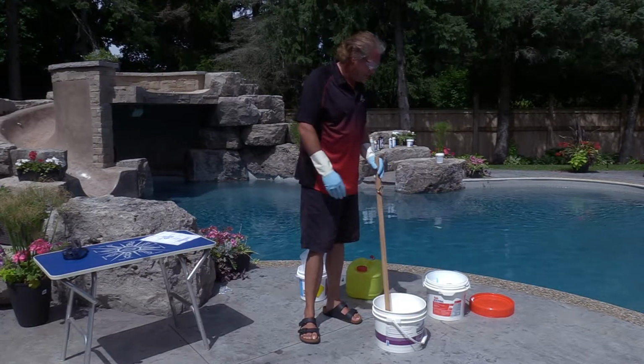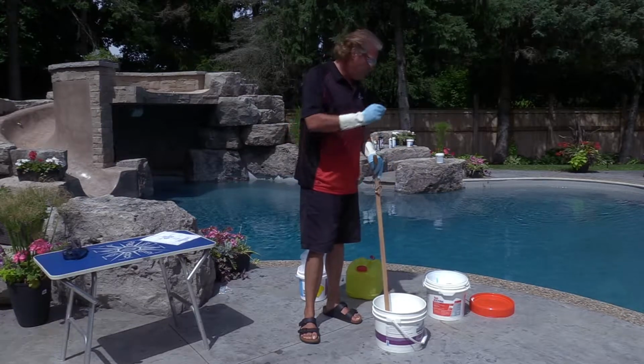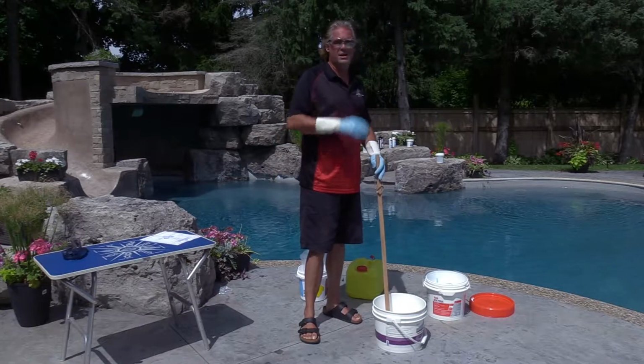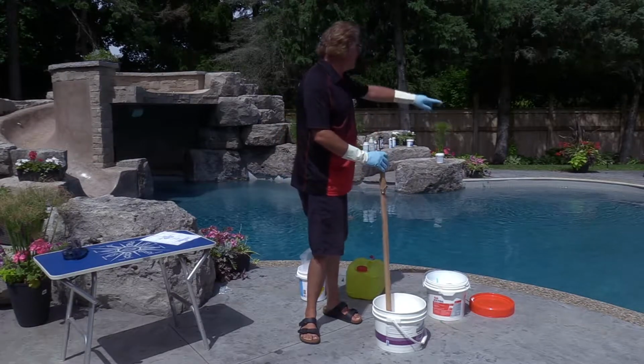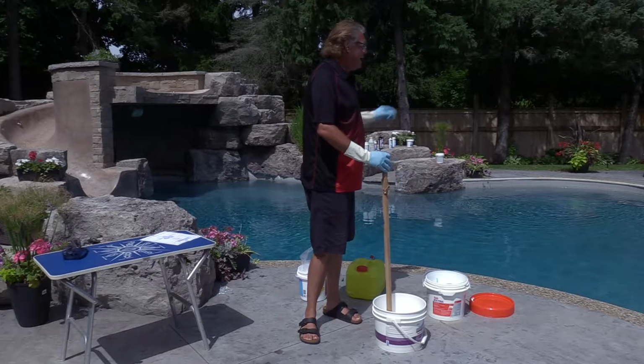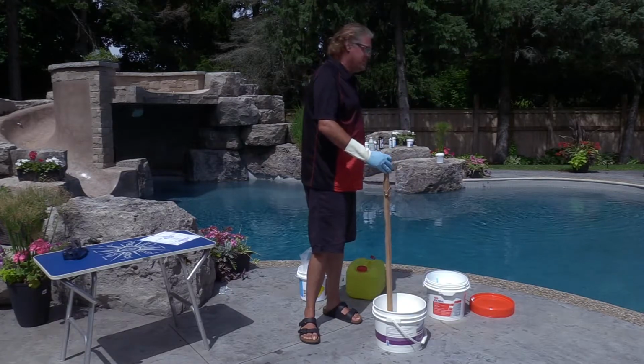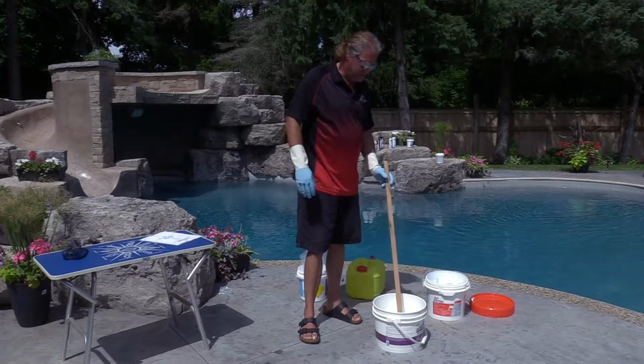So again, follow the instructions. How many ppms I want to raise it to, how many liters I have in my pool. It'll tell you exactly how much to add. And this is just distributed around the pool. Again, I like to focus around the returns. So when it hits those returns, it dissipates it out into the water a lot faster.